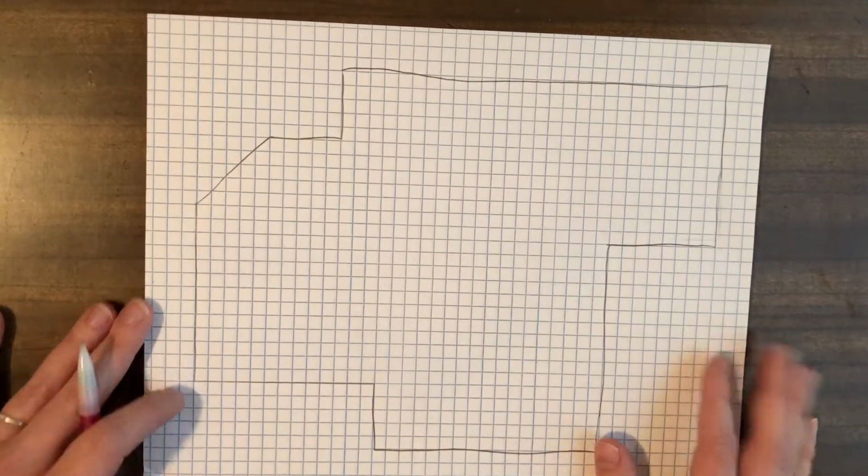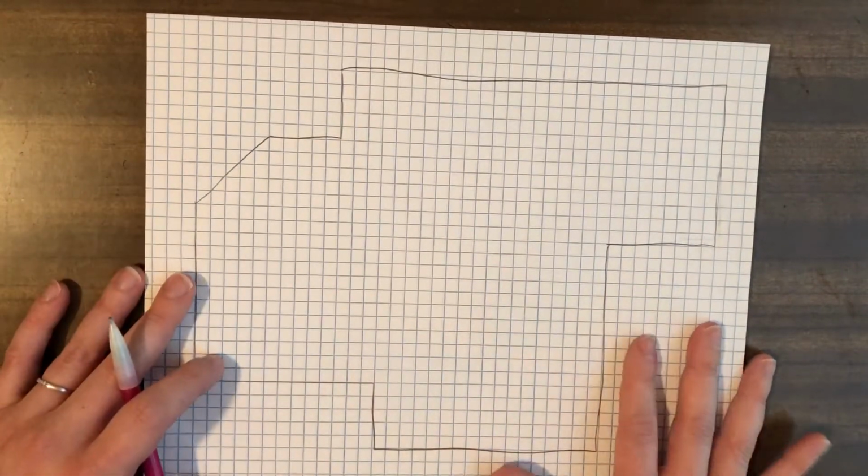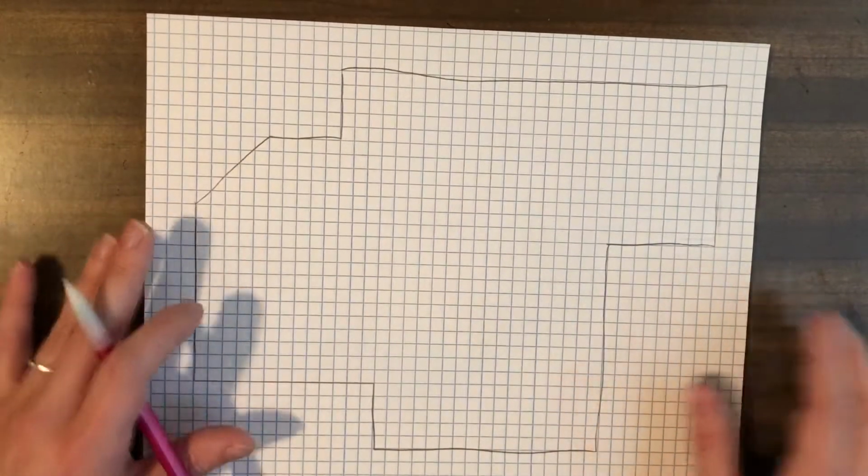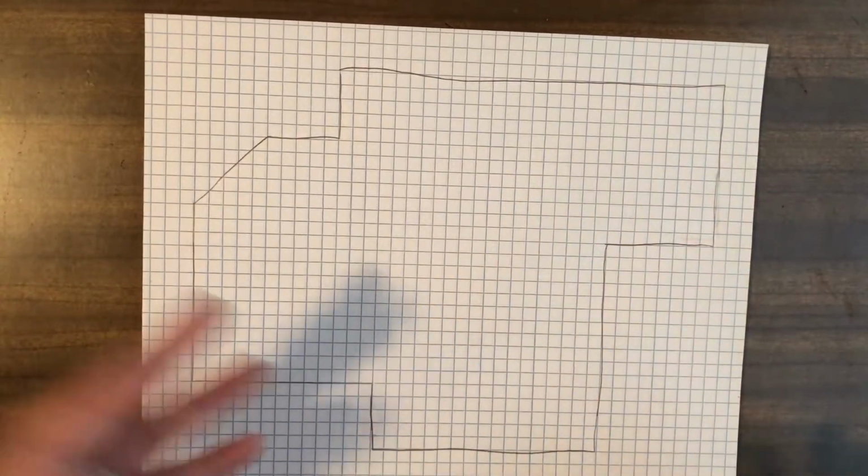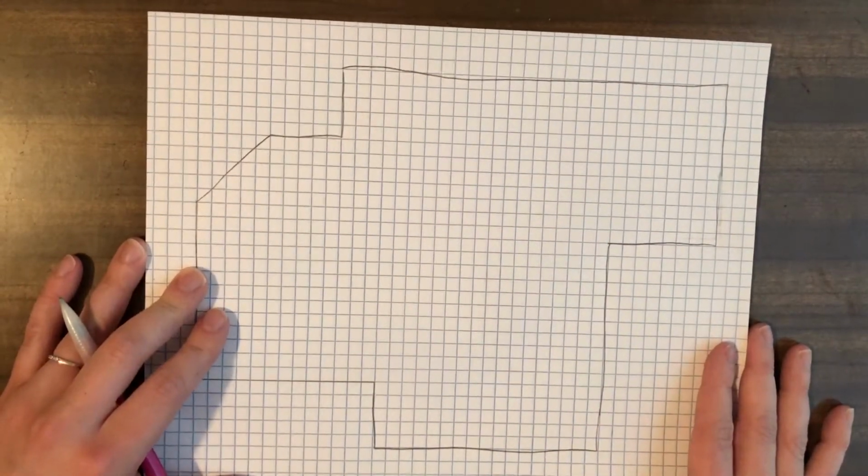The really cool thing about this is you can really create it however you want. Maybe if you run out of room, get another piece of paper and just add on to it. This is your dream house. It can really look however you want.